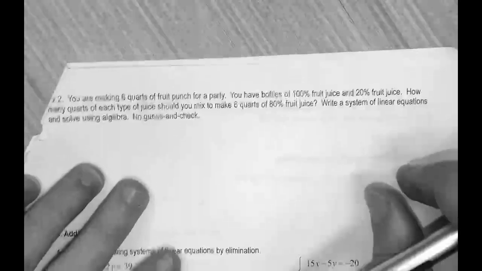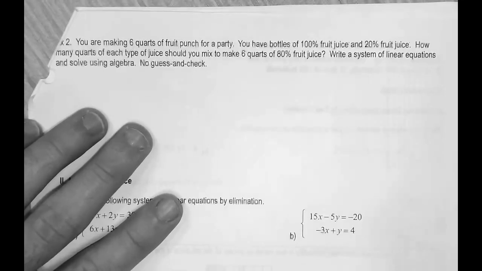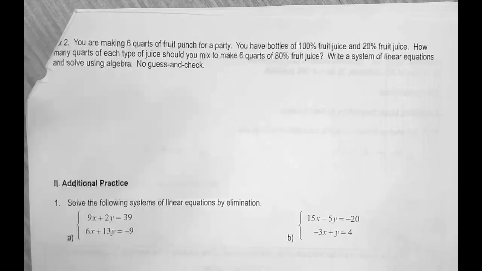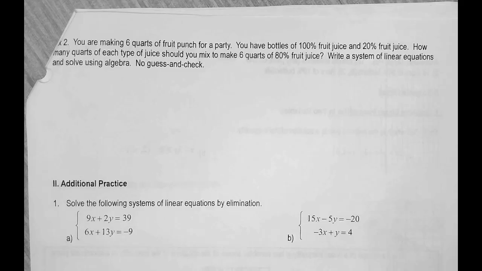Okay, word problem. You are making 6 quarts of fruit juice for a party. You have bottles of 100% fruit juice and 20% fruit juice. How many quarts of each juice should you mix to make 6 quarts of 80% fruit juice? Write a system of linear equations and solve using algebra, no guess and check.